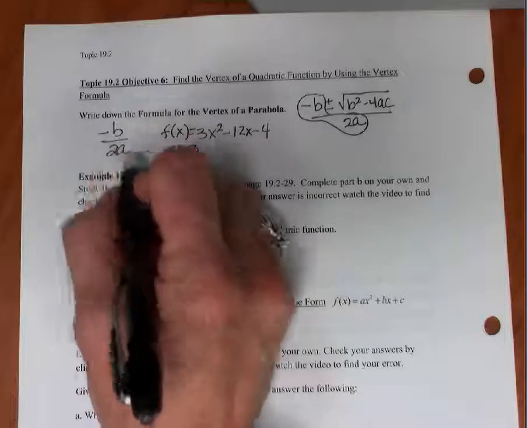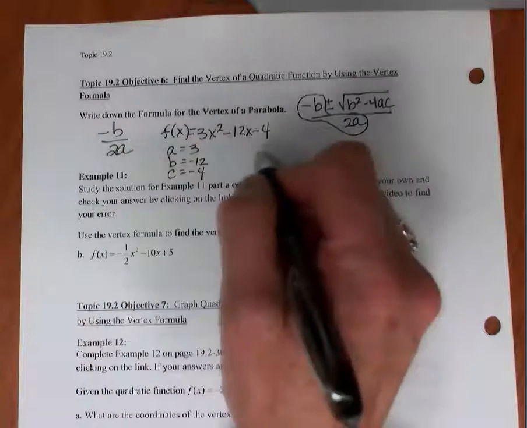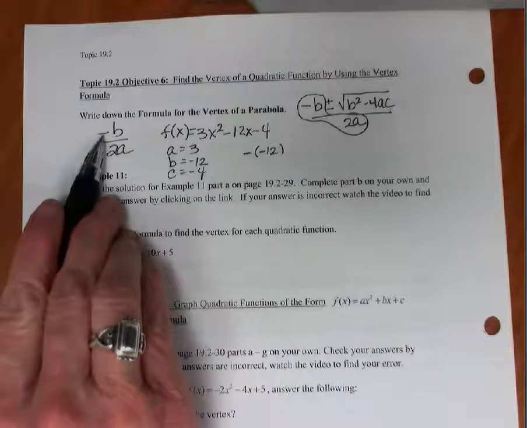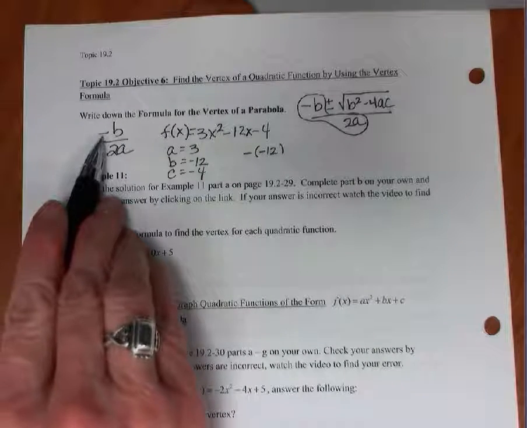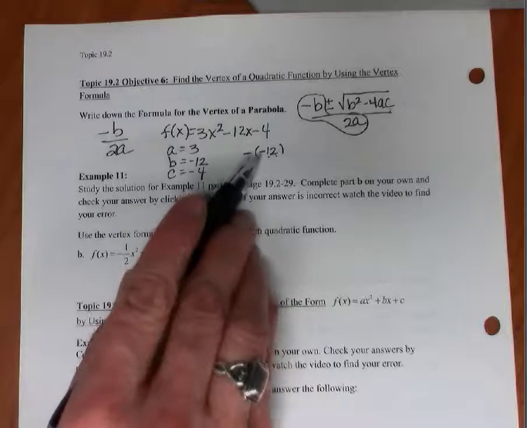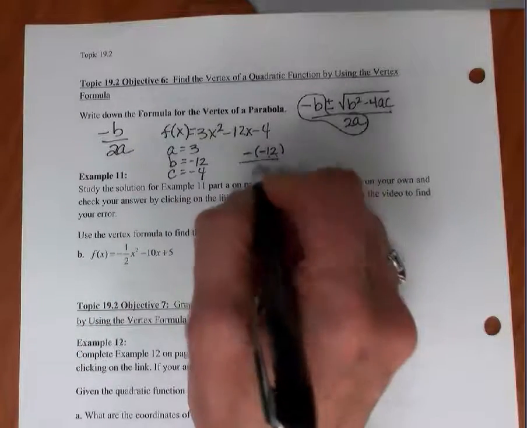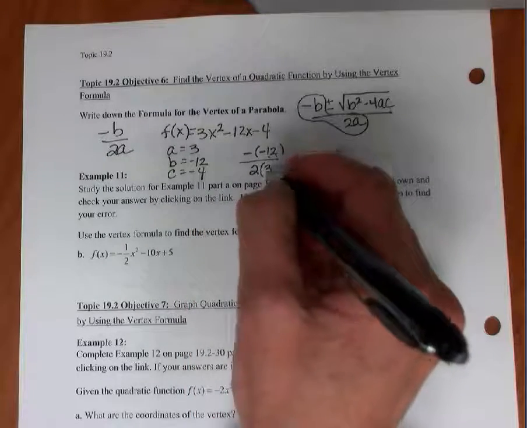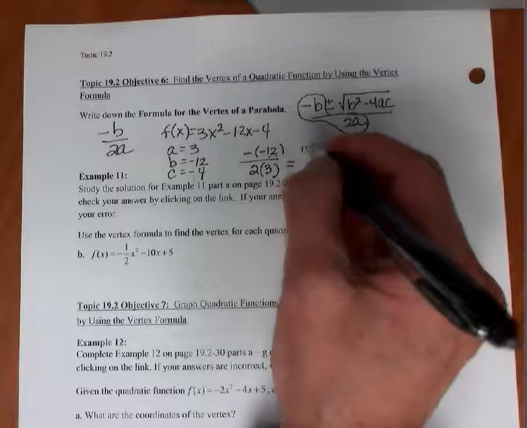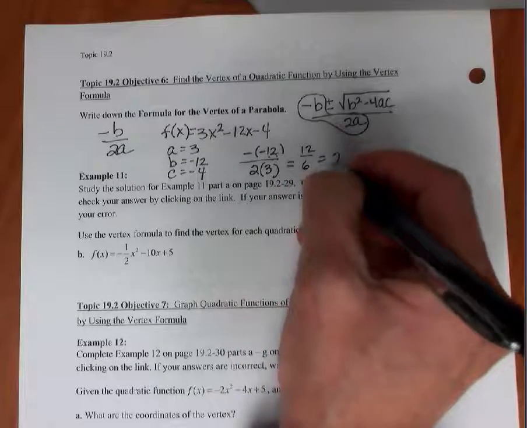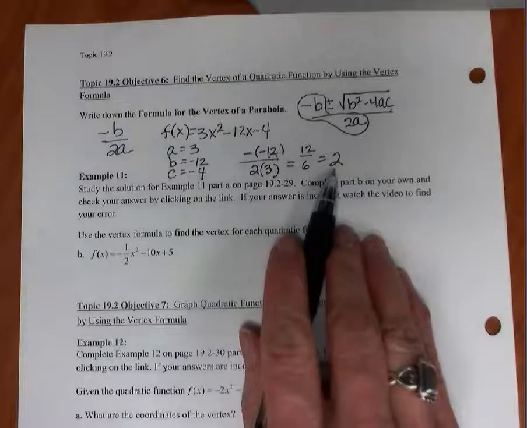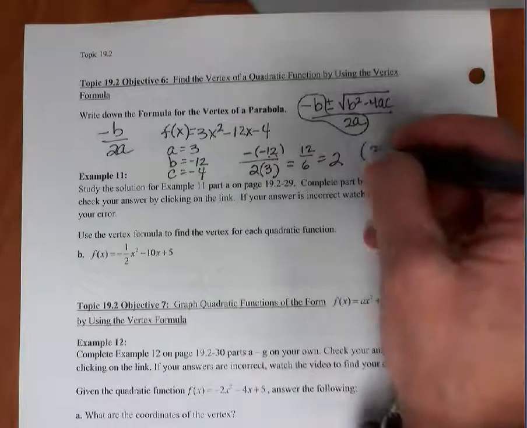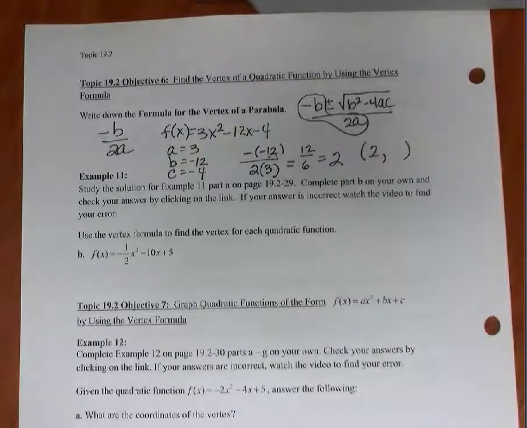So putting b and a into this, you have to be careful because this is a forced negative sign here, and if b is negative, you end up with a double negative, which makes a positive, so you have to be very careful about that. 2 times a, and a is 3. So you have a positive 12 over 6, which is 2. That will be the x coordinate of your vertex. So we know the vertex will be 2 and then some value.